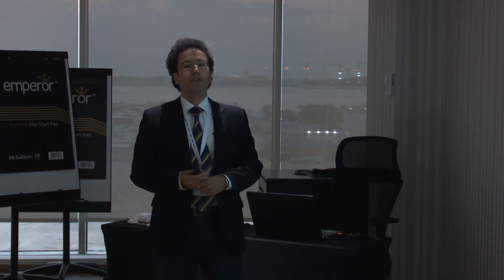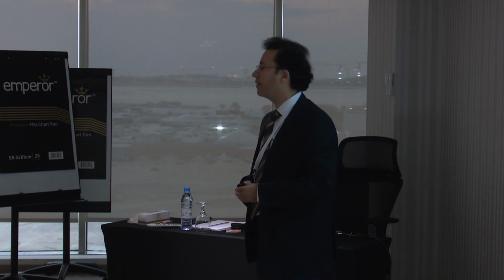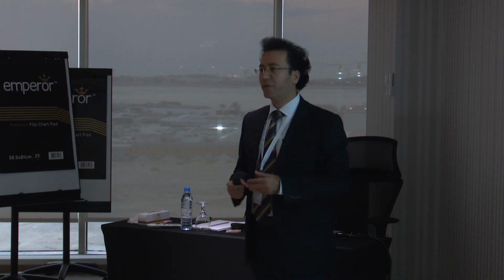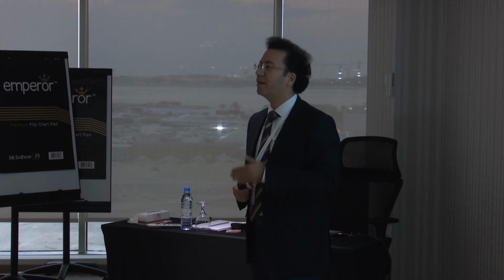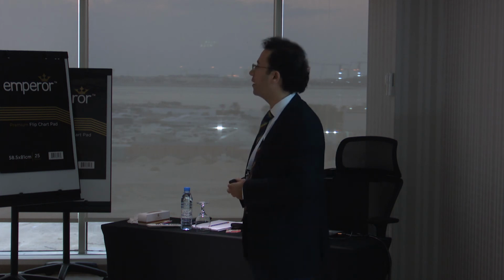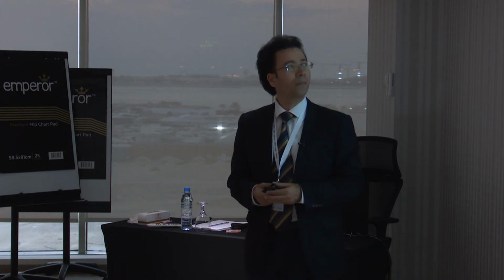As the theme of this forum is about innovation and SMEs, our paper is focusing on SMEs as well as Islamic finance, and how Islamic finance can be a source of funding for SMEs.